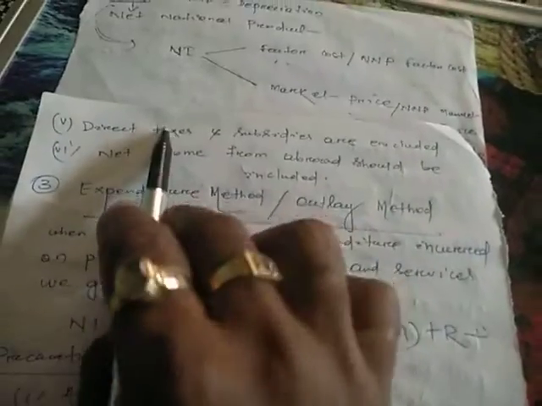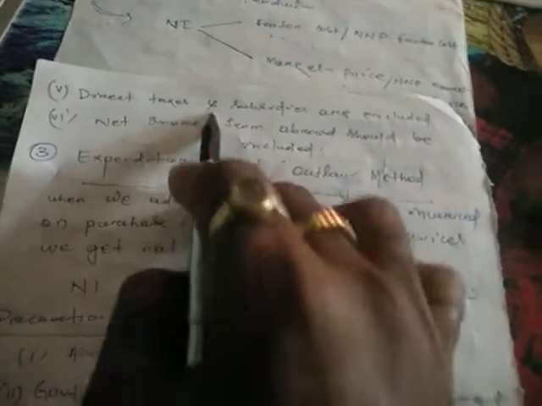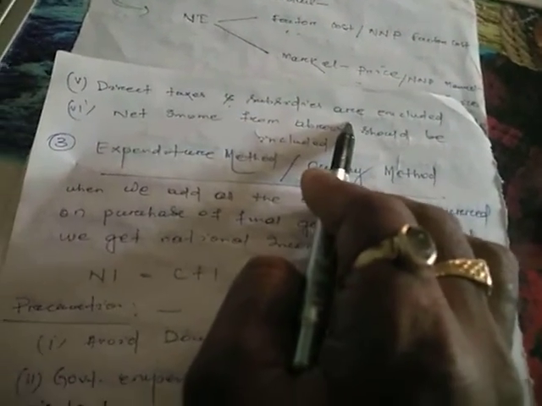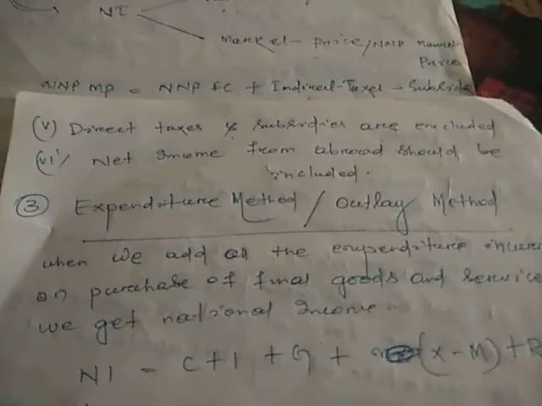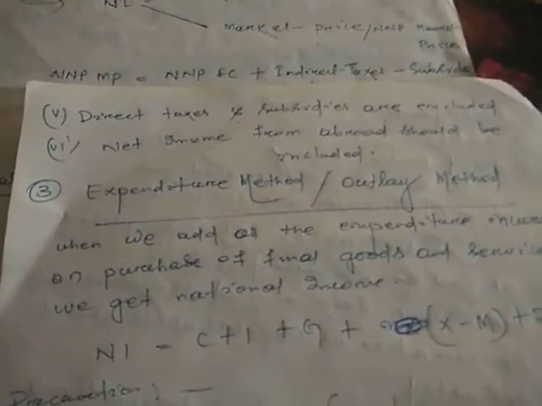Then direct taxes, the next point. Direct taxes and subsidies are also excluded, because we will not consider direct taxes. Direct taxes in the sense of income tax. Suppose a person's salary is 60,000. Out of that 60,000, there is some tax he has to pay to the government. That is direct tax, income tax ultimately, so that will not be considered here. Then net income from abroad should be included. All these equations we have to maintain when we calculate the national income under the income method.